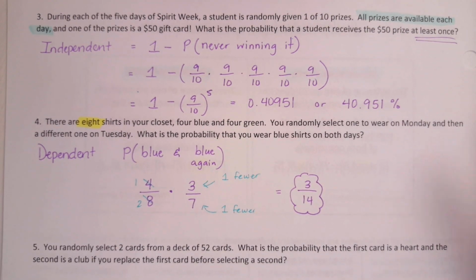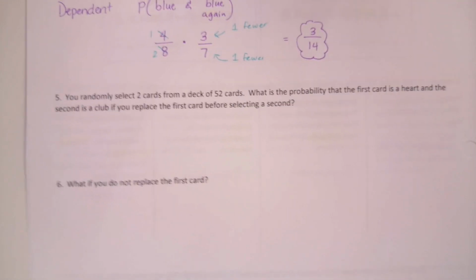Alright, card questions. Where's my card information? What? I love card questions.